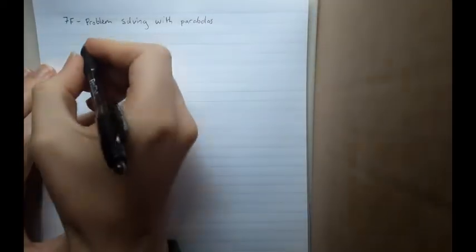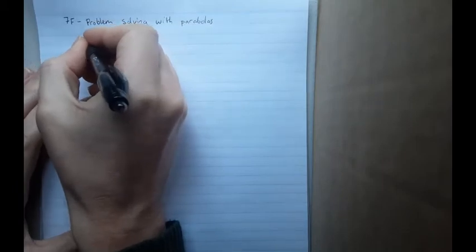Okay, so problem solving with parabolas is what we're looking at. And in order to do problem solving with parabolas, we need to understand what the features are of a parabola. This is something that we've looked at in class already, but I'm going to explain them quickly here. So the features of a parabola.